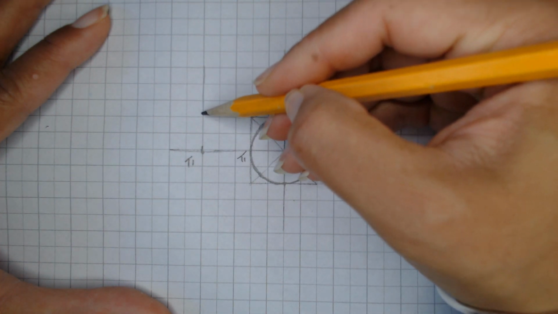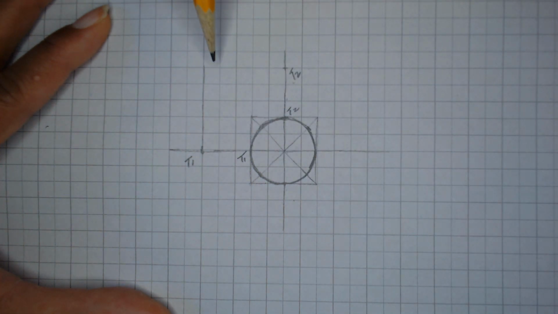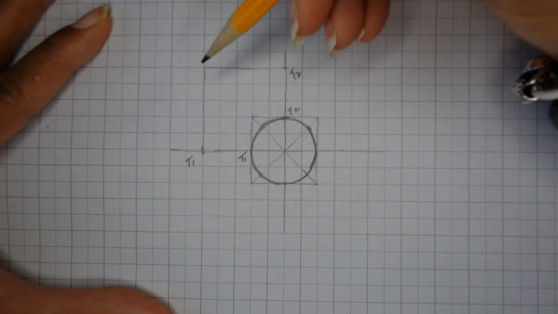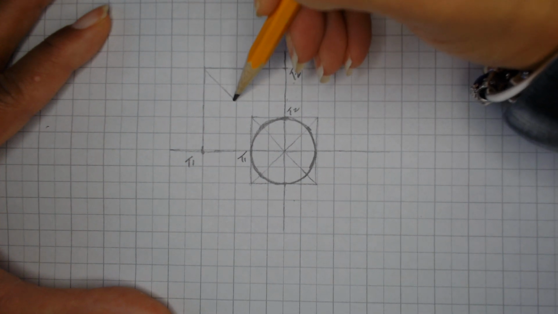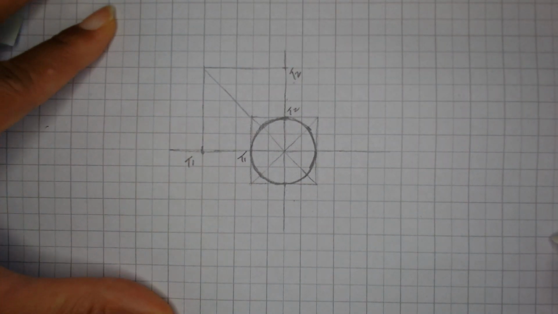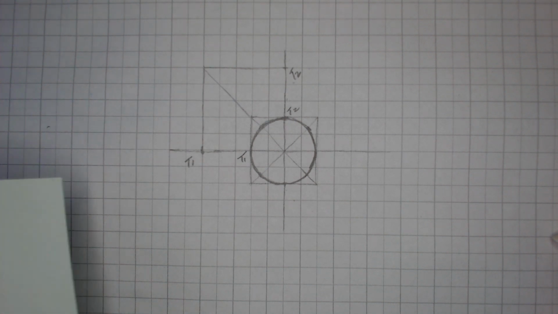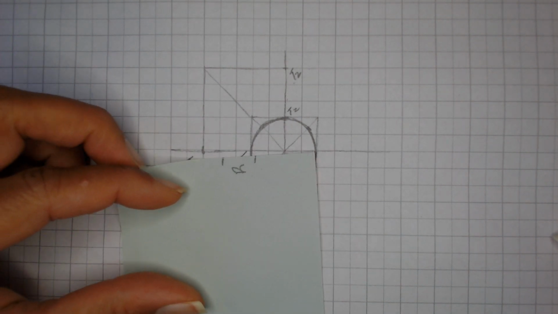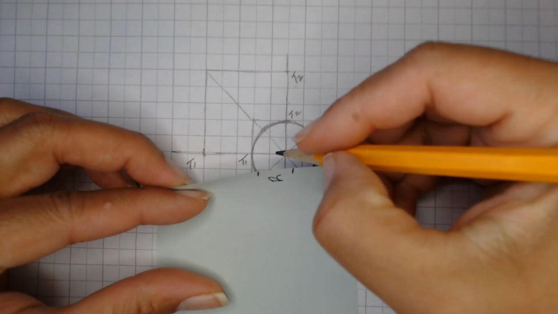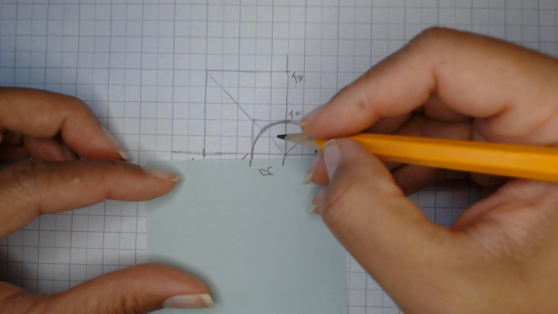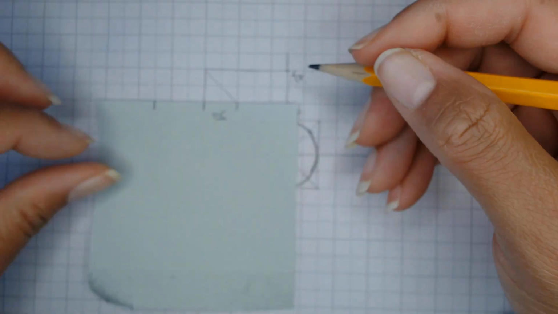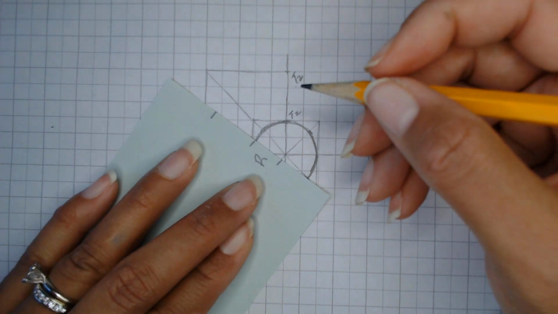Construct my square for my arc. Extend my guide. And I can go back in again. Remember, this is the center point. And I'm going to mark off my guide for my larger arc.